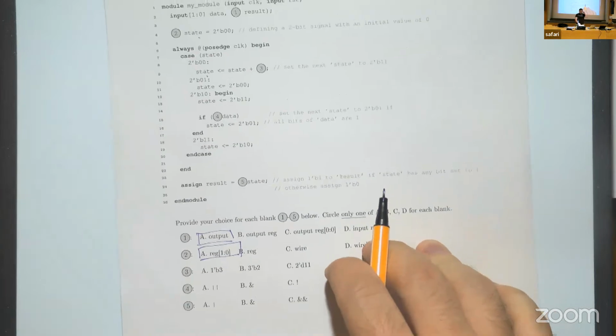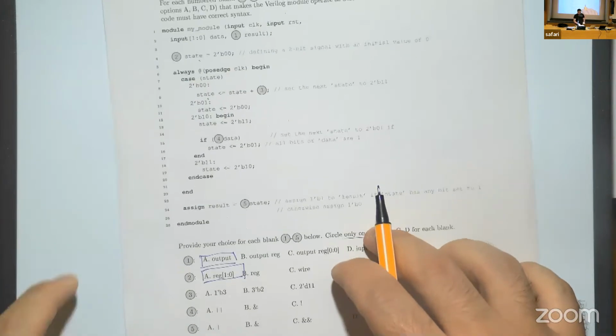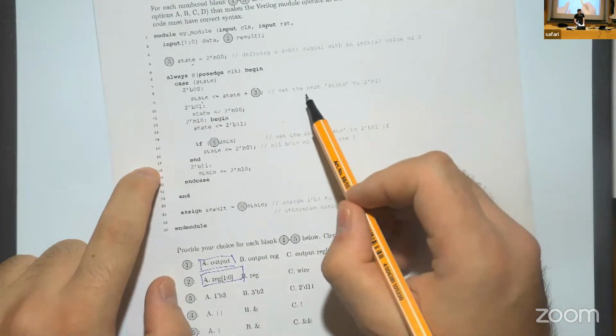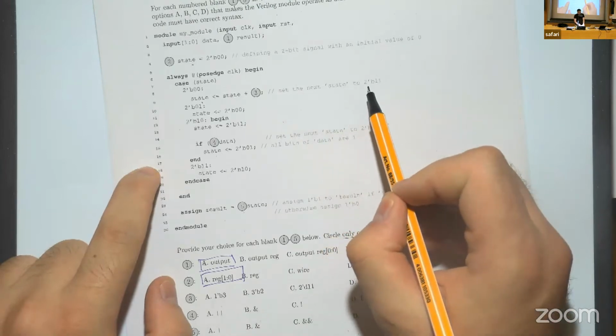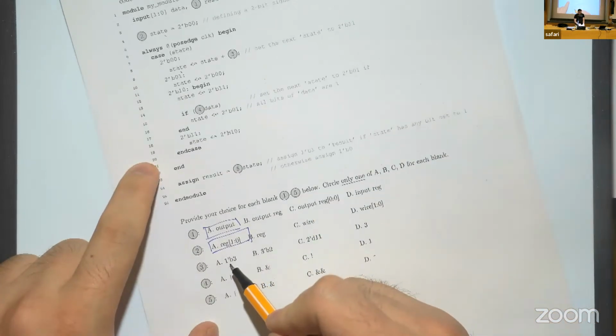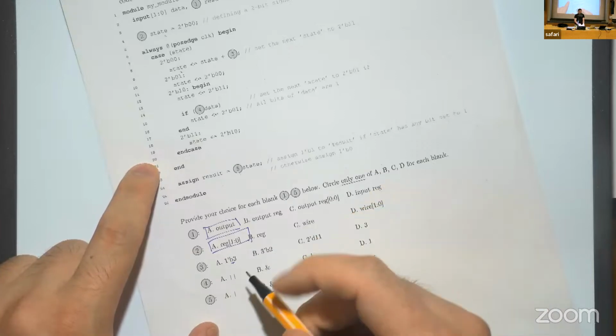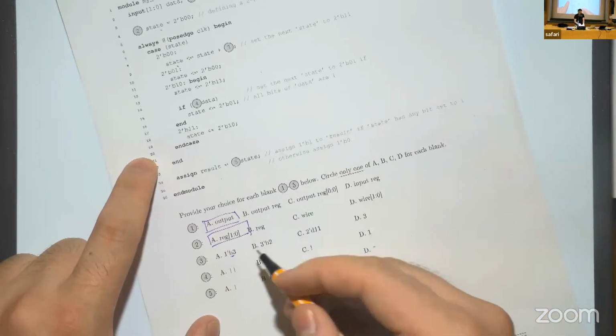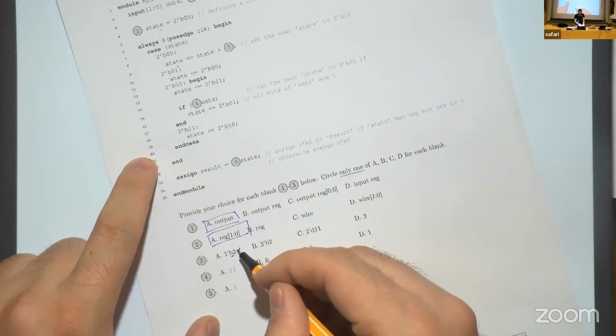For the third one, it's line 9, I guess, and it says set the next state to 2'b11, which is 3. We check A, 1'b3. It's not a correct syntax, because this indicates the base, right? In the binary base, we only have either 0 or 1, so you cannot say 1'b3 over there. If you want to use 3, you can use hexadecimal or decimal base. So it's not syntax correct, this one.